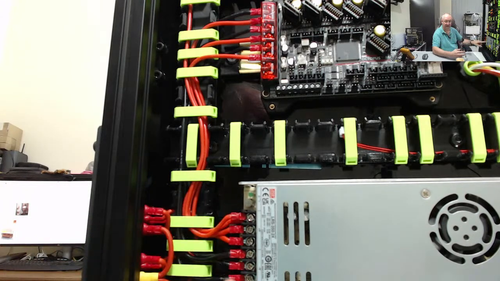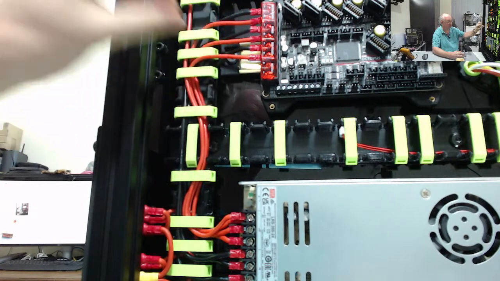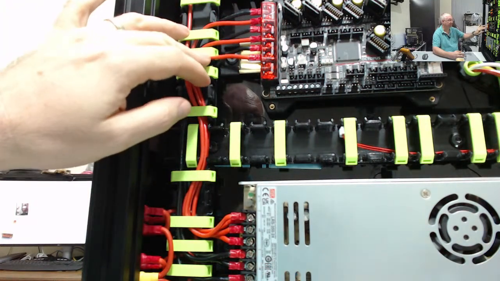Obviously you can see everything. I'm using lugs on everything. They're actually not fork lugs, they're whole lugs, so they can't even slide out. I just wanted to go a little bit extra with that.